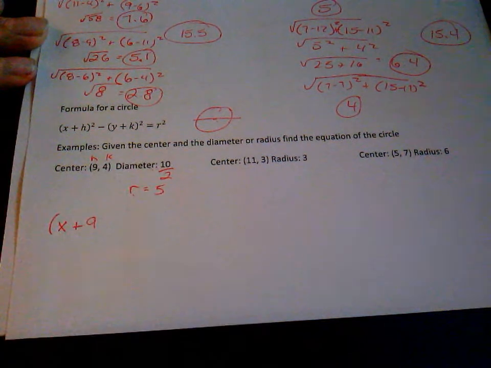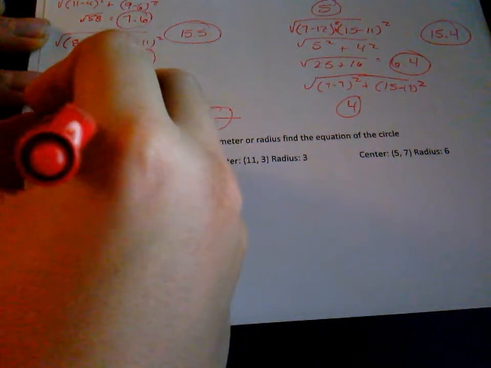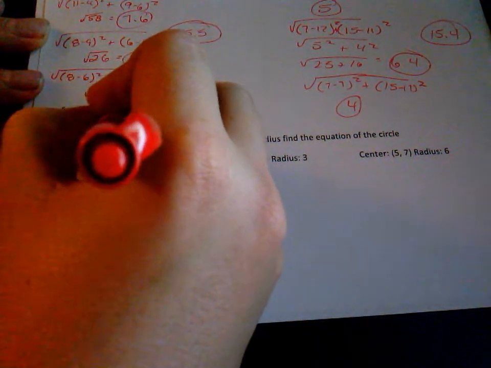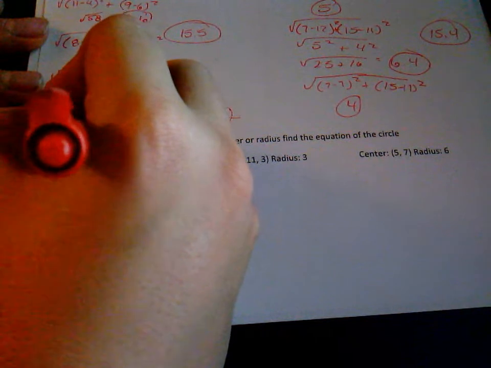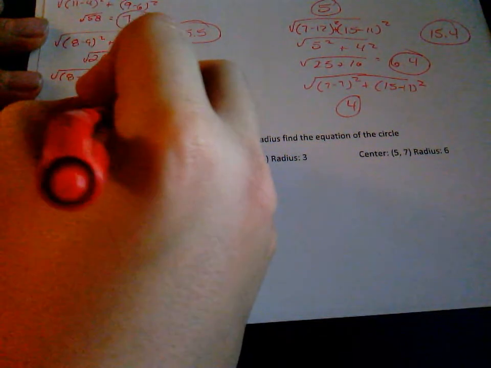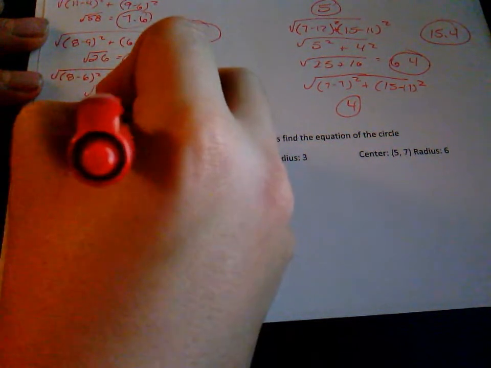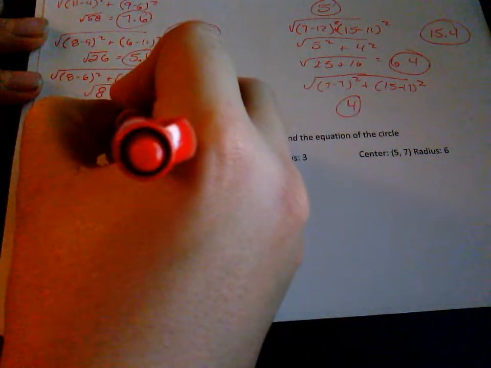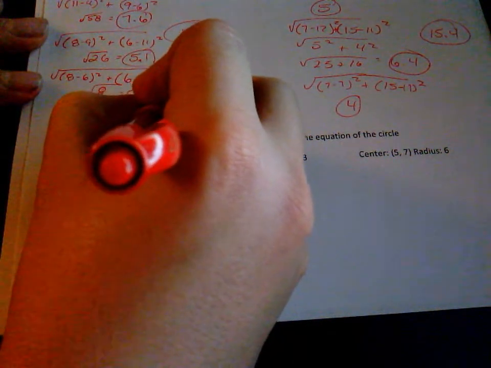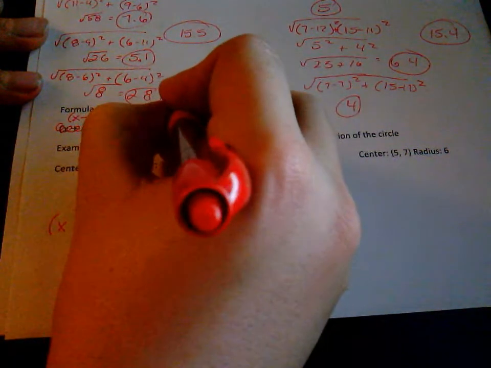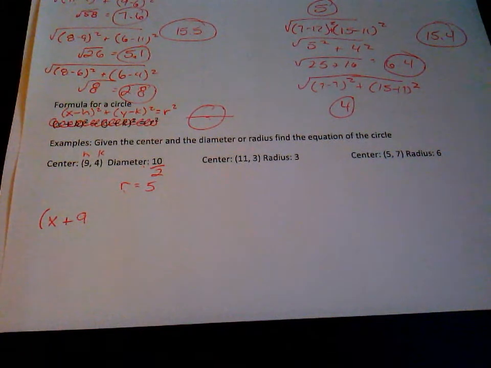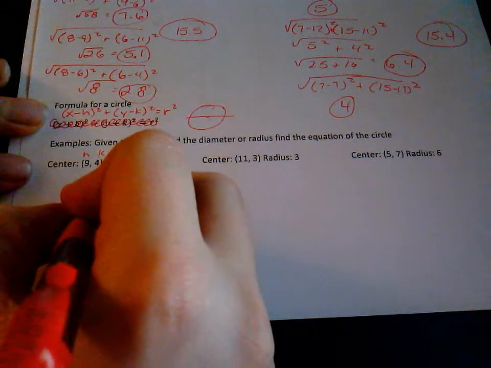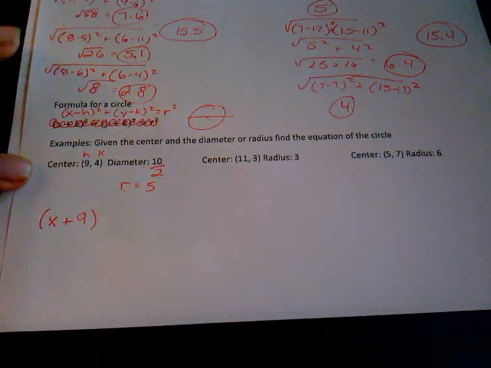Actually, hold up. Sorry. I screwed up on this formula. You guys will have it fixed on yours, but I screwed it up on mine. So it's going to be (x minus h) squared plus (y minus k) squared equals r squared. Okay? I know you guys probably have called me over by now, but later in the video I just corrected it.